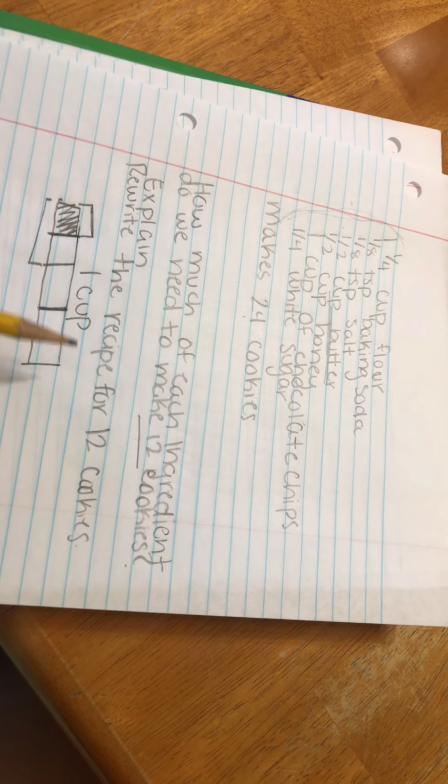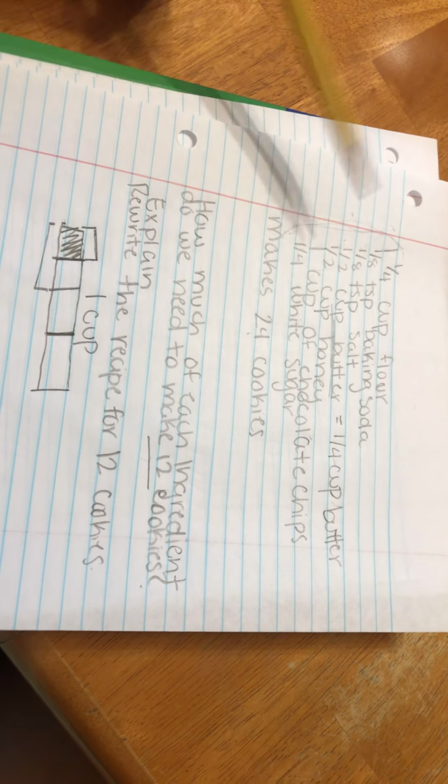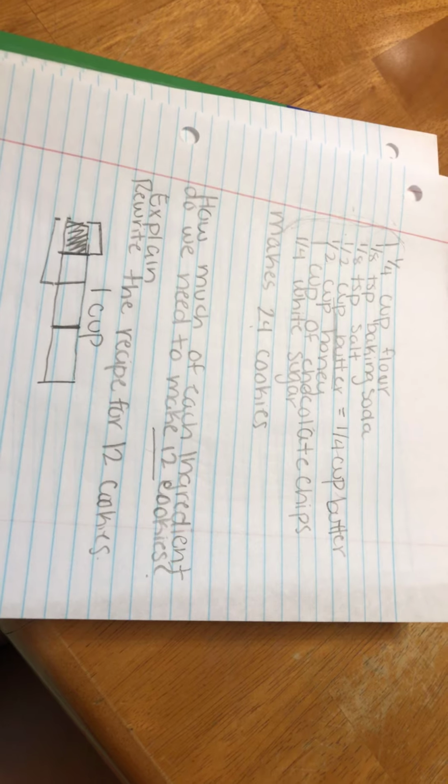So you would end up needing for your new recipe a 1/4 cup of butter. So you could do this for every single ingredient up here for the flour, the baking soda, the salt.